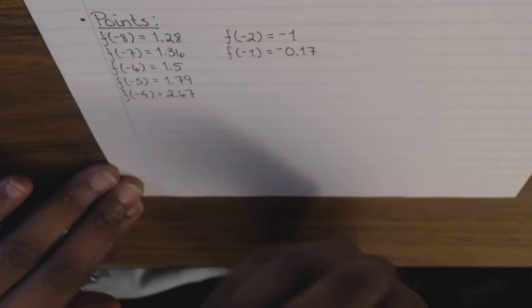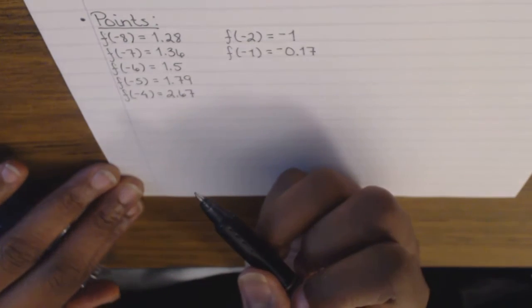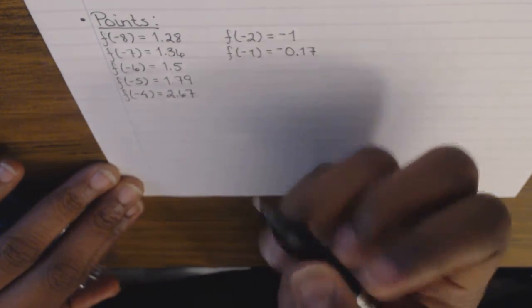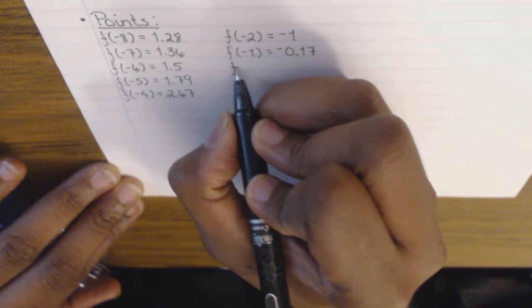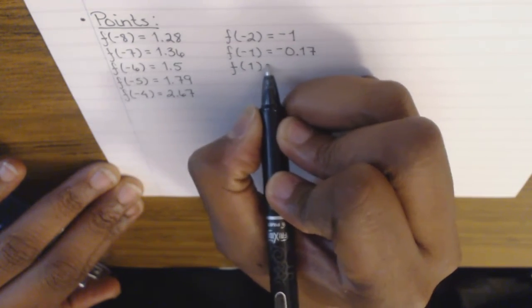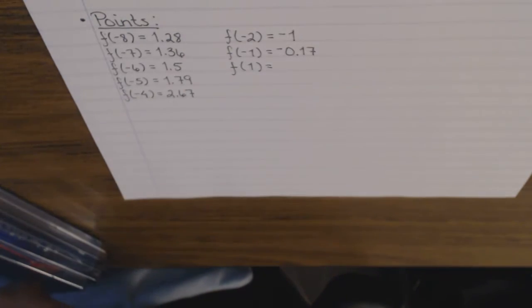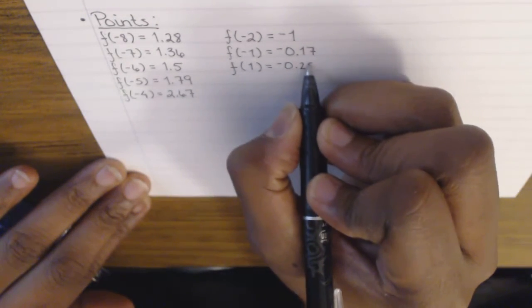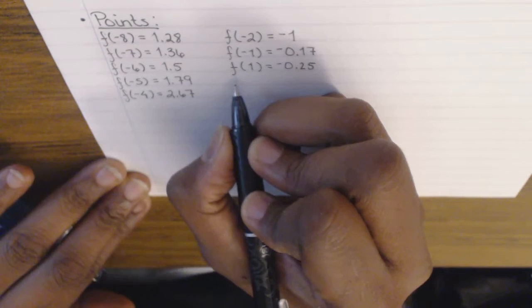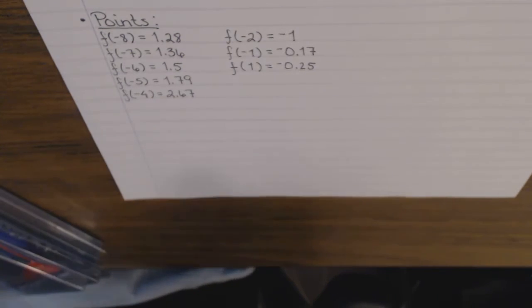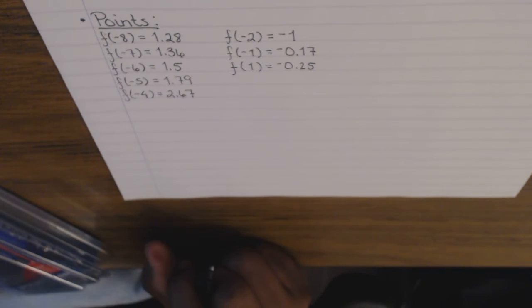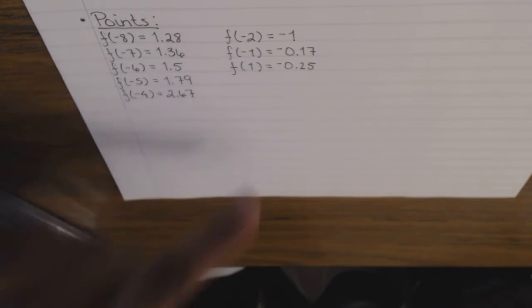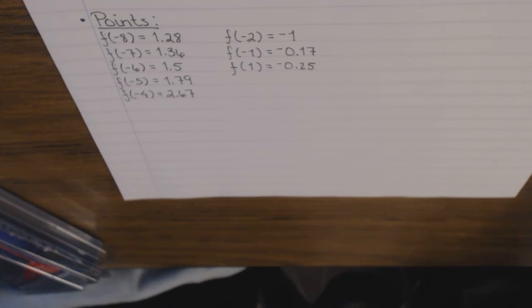I don't need to test 0 because I already know what my y and my x-intercept are. So I'm going to do f of 1. And the opposite of 0.25. I don't do f of 2 because f of 2 is a vertical asymptote. So I'll plot these 3 points with my y-intercept and see what happens.